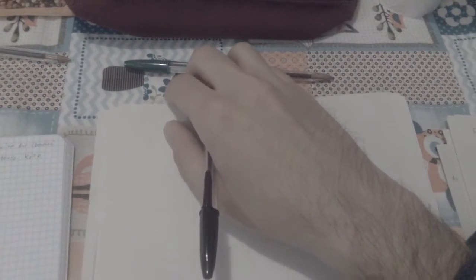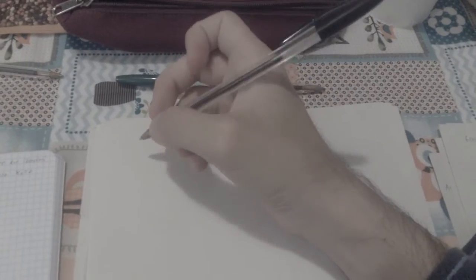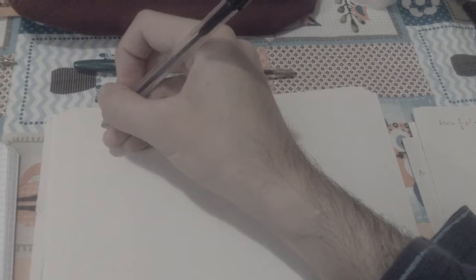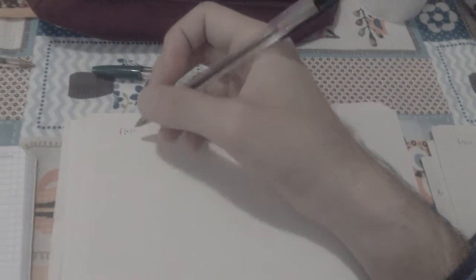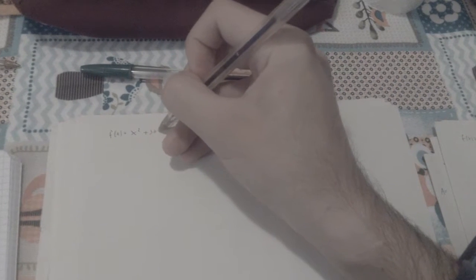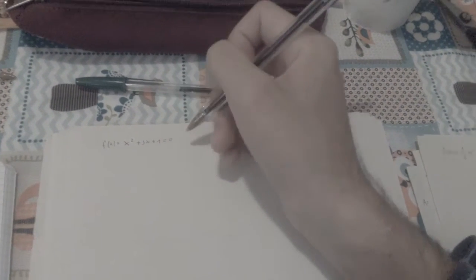So, with this in mind and getting ready for this very good exercise of math, we're going to write our function. Our function is f of x equal to x squared plus 3x plus 1 equal to 0.